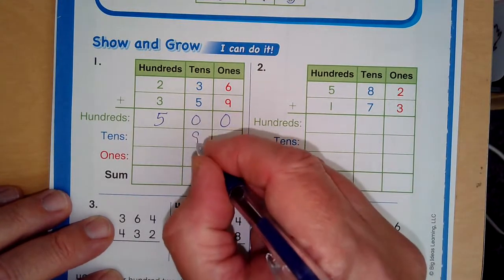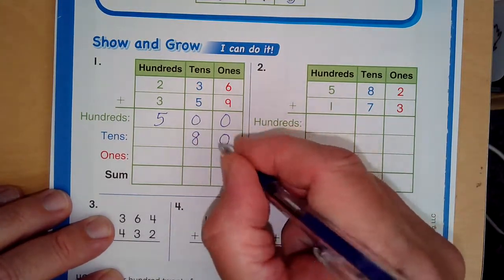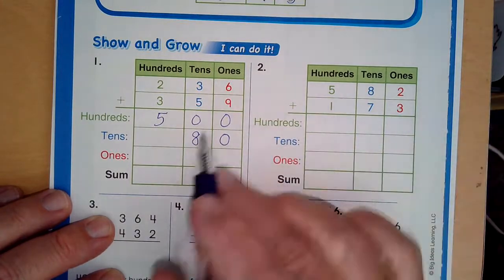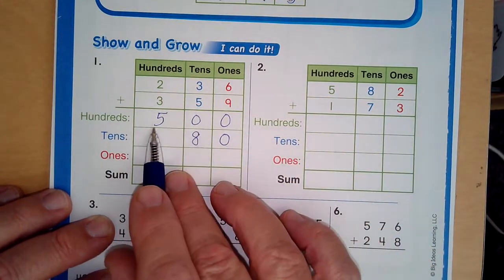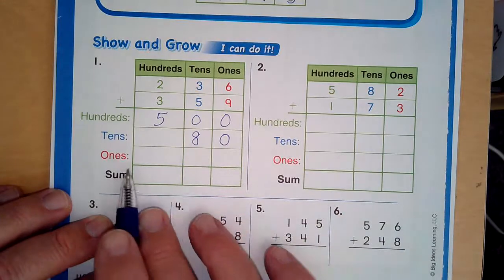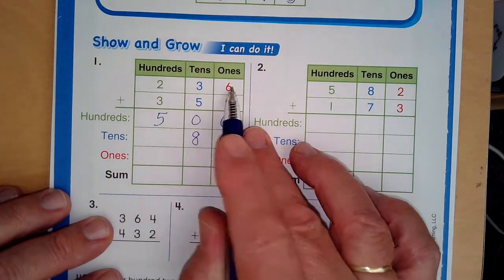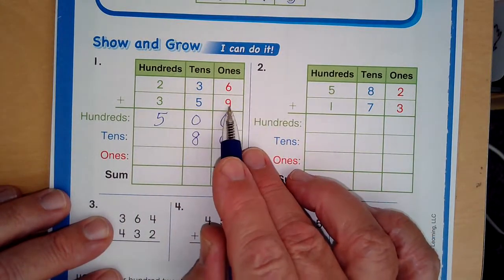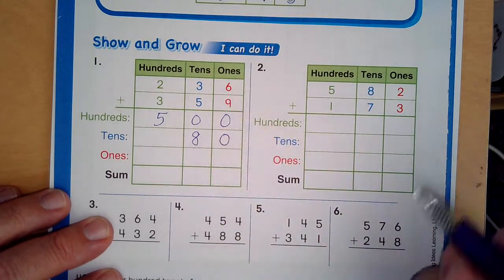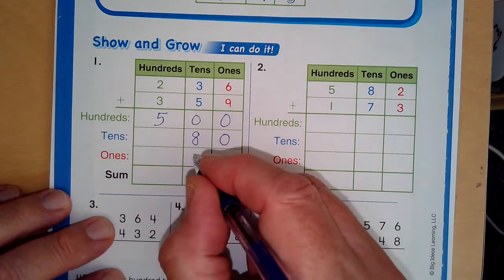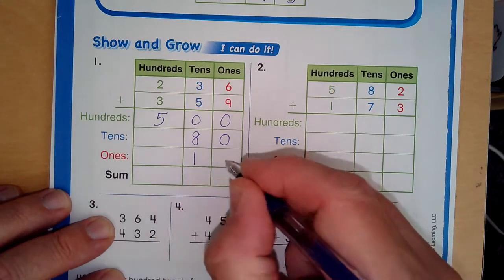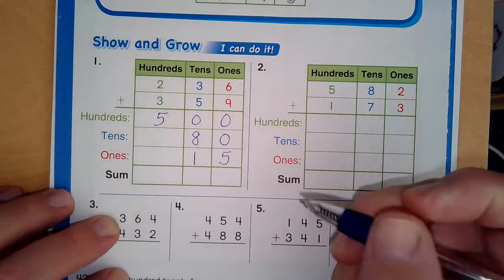That's 8 tens. I want to make sure that I put that in the right spot. 8 tens is 80. 5 hundreds is 500. And my ones. 6 ones plus 9 ones equals 15 ones. So I'm going to put my 10 here and my ones there.